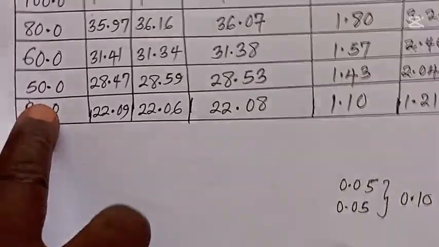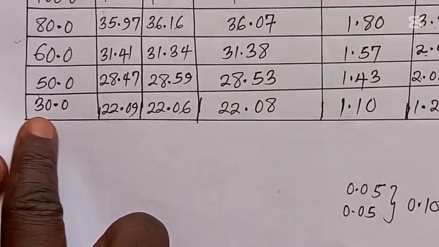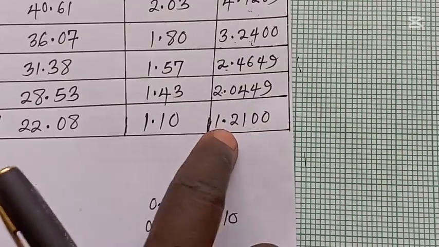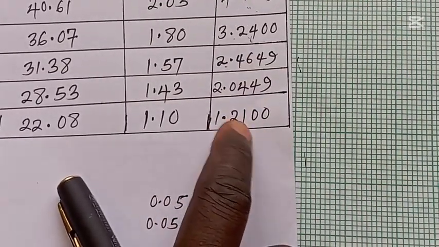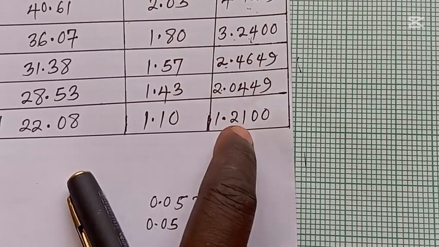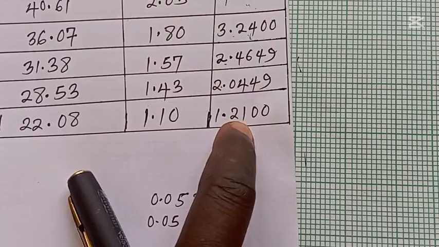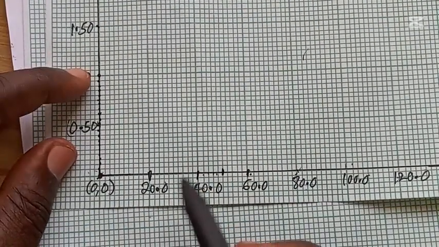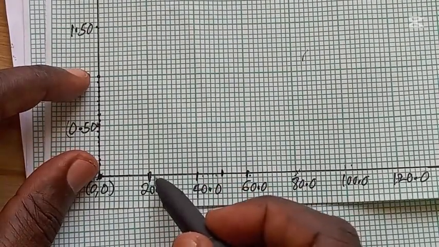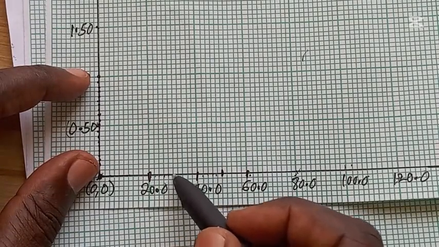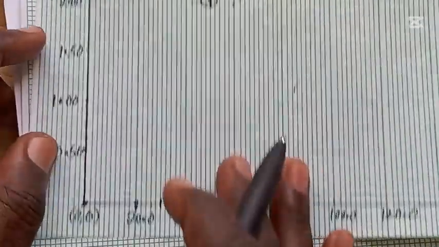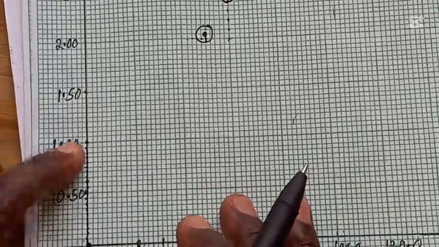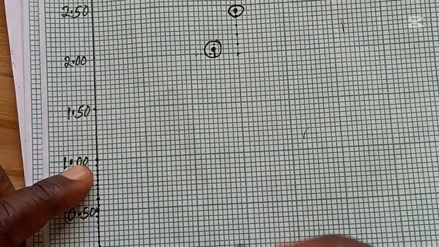Next, the next one, which is the last one, is we have 30 here. 30 and then 1.21. I can't have 1.21. I can only have 1.20. Okay, 1.20. So where is 30? Again, 30 is between 20 and 40. 1, 2, 3, 4, 5. This is 30. Then 1.2, this is where I have 1. So this is my line from 30.